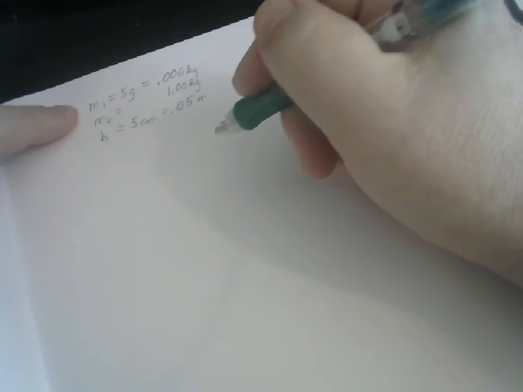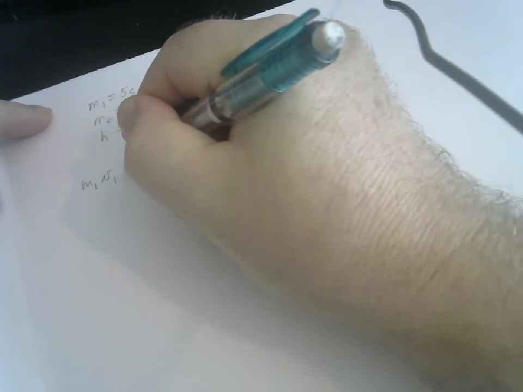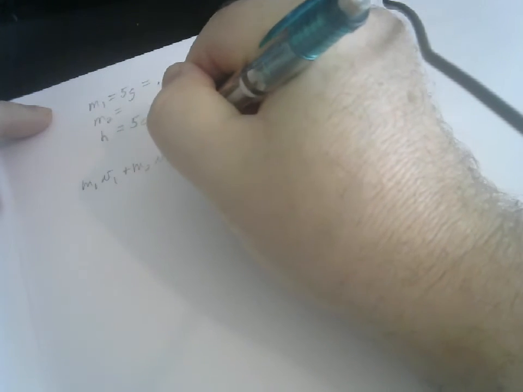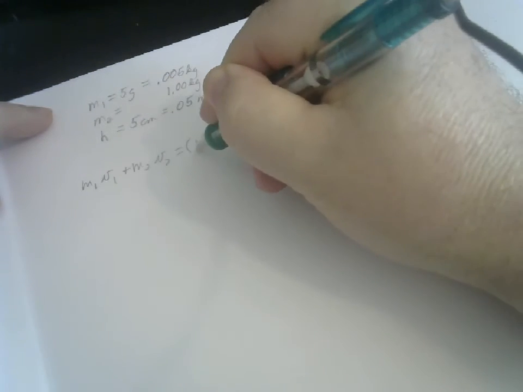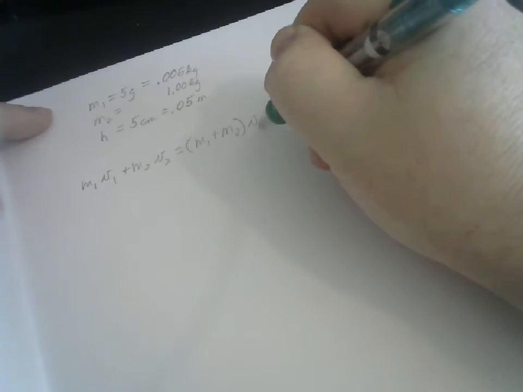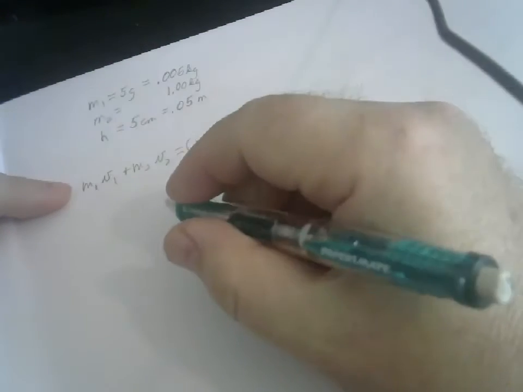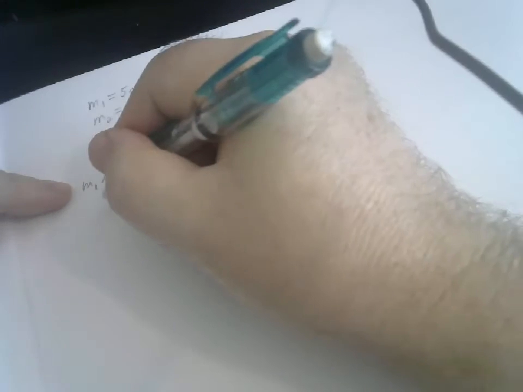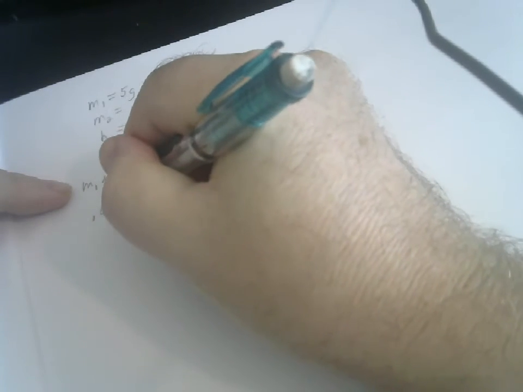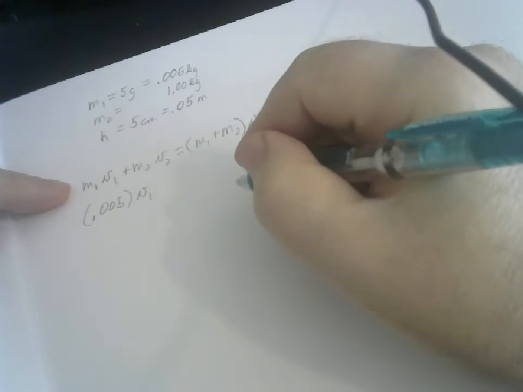The first one is m1 v1 plus m2 v2 equals (m1 plus m2) v final. So we can switch this to m1, 0.005 kilograms, times v1. We don't know what that is.